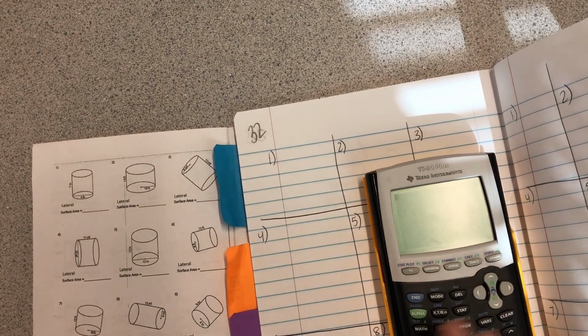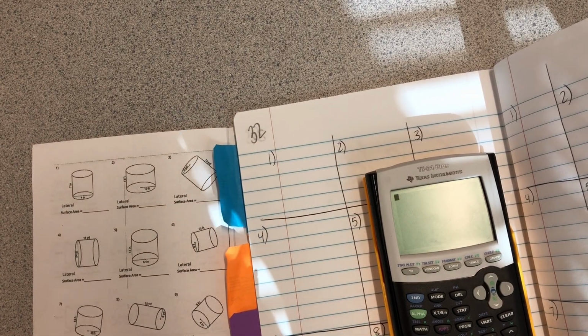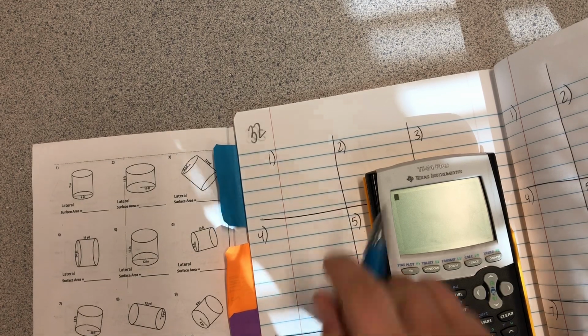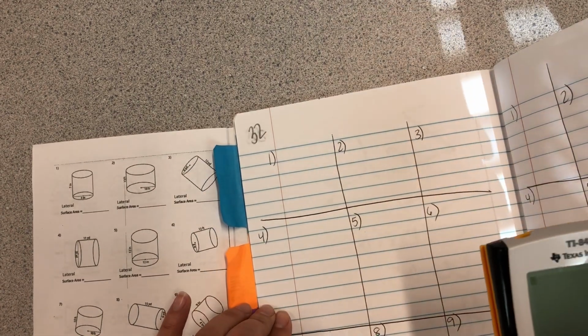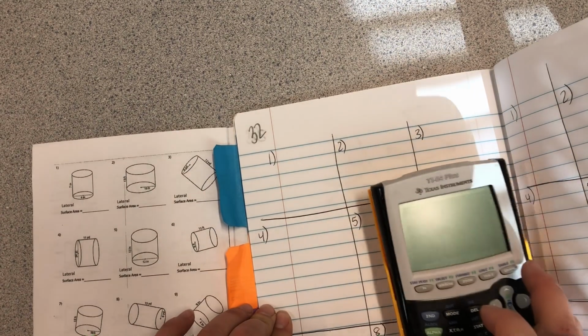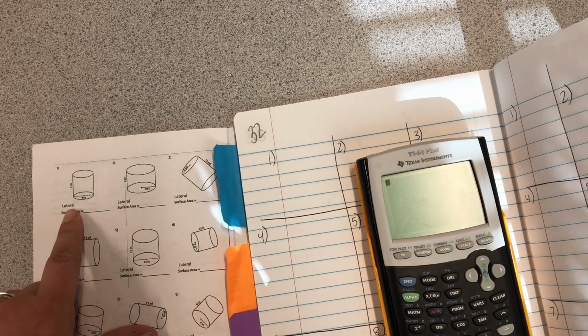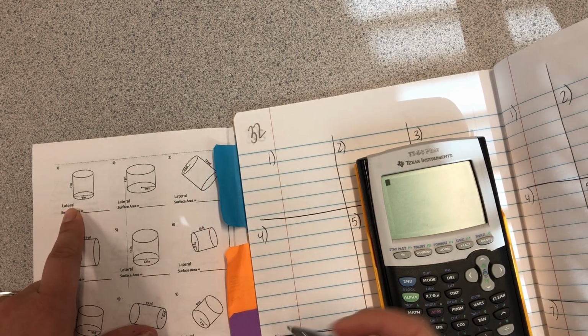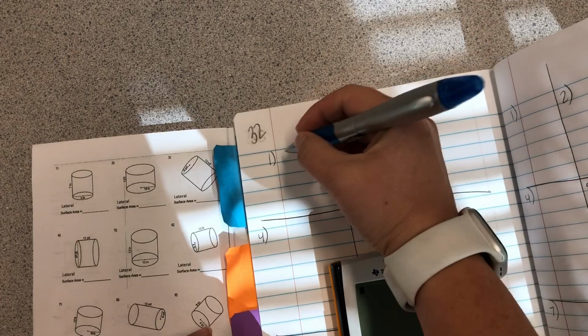All right, today you guys are going to be working on surface area of cylinders. So first things first, get your journal set up just like we've been doing with your 9 squares. Get your calculator ready. First, you're going to do lateral surface area. So start with your formula.